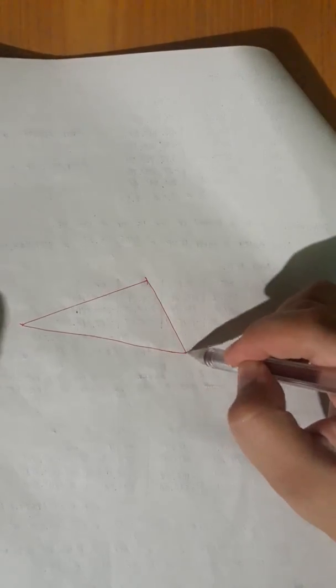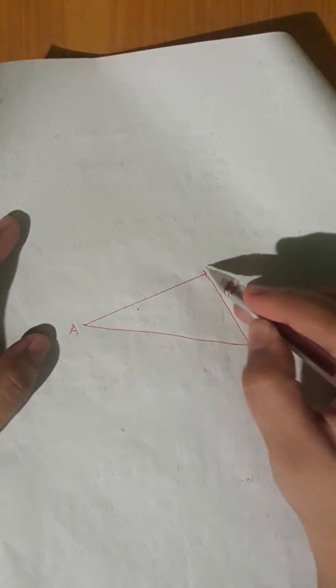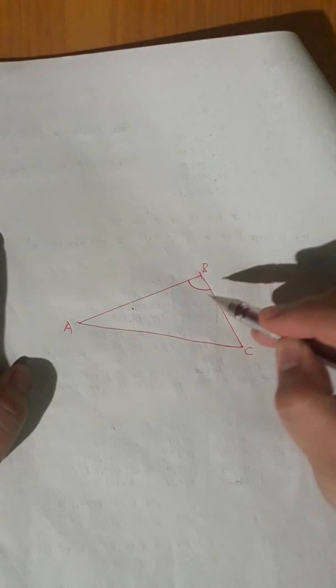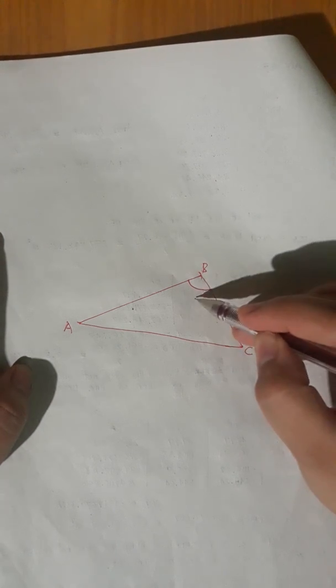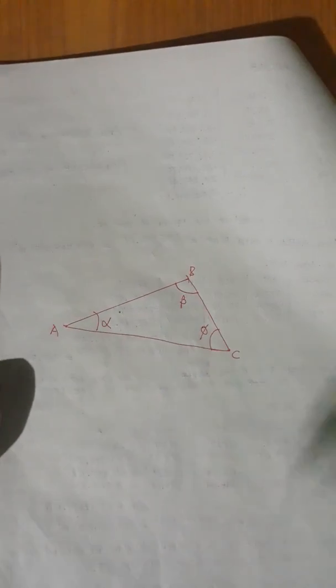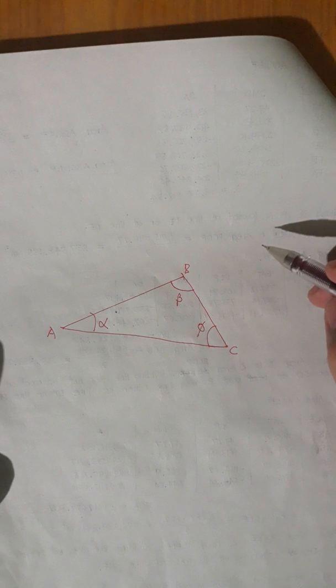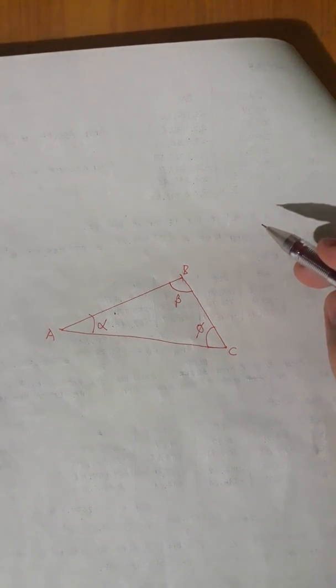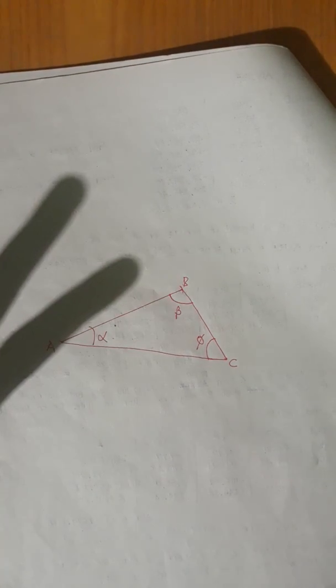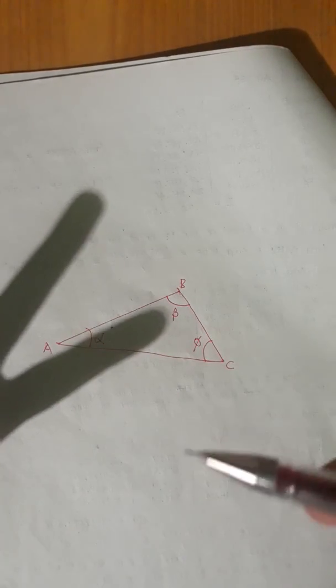Now, I want you to remember, for a triangle, let's say we have here an oblique triangle having the corners A, B, C, and the interior angles, let's say beta, alpha, and phi. Now, there's a formula for the area of a triangle if two lengths of the triangle are given and its included angle is also given.